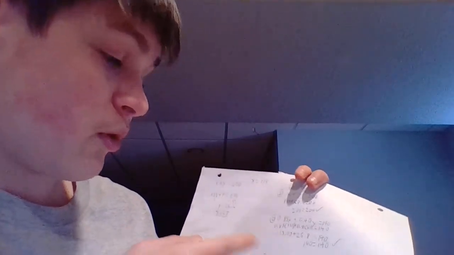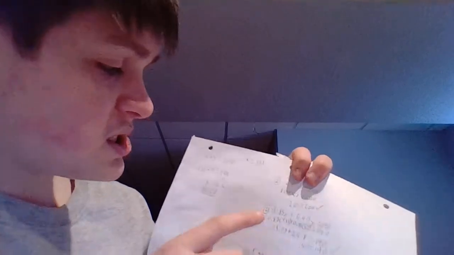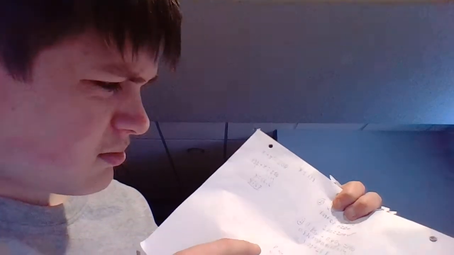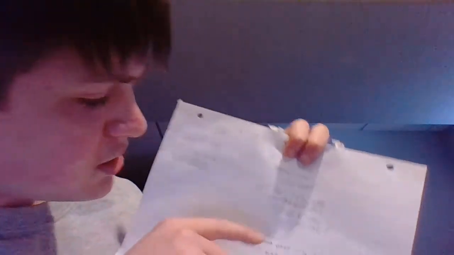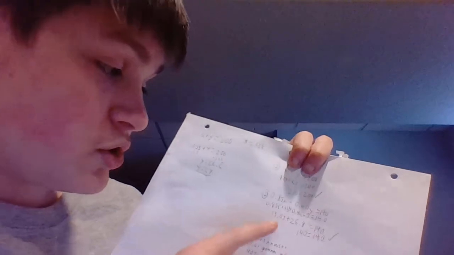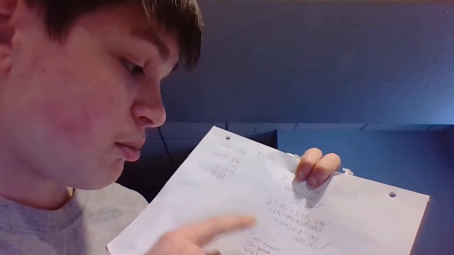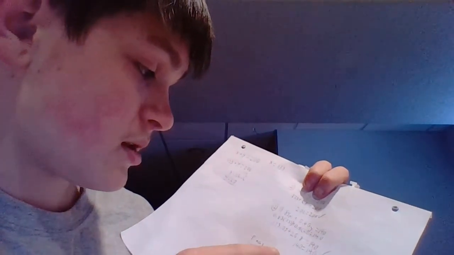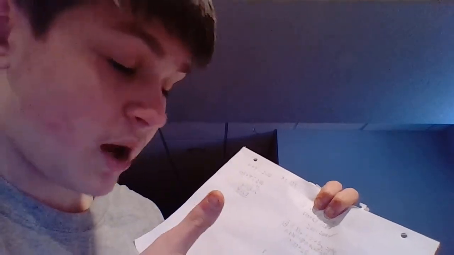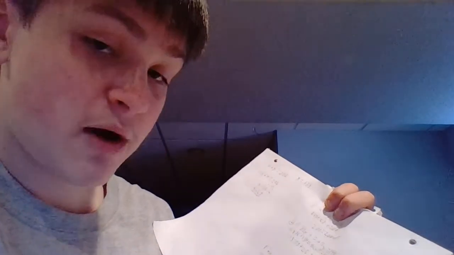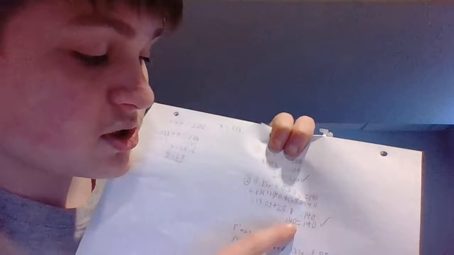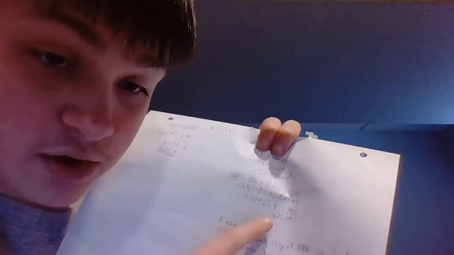Now, 0.85x plus 0.4y equals 140. It's a tad bit annoying, but it should be easy because you multiply x and y by the respective numbers, and that gives you 113.05 plus 26.8. Now, when you round that up, that equals 140. So 140 equals 140. Perfect.